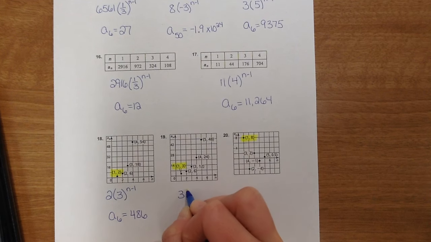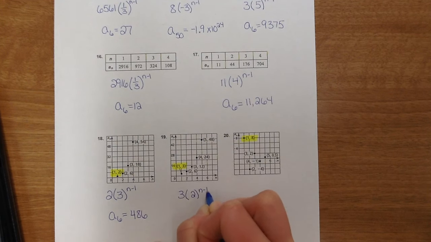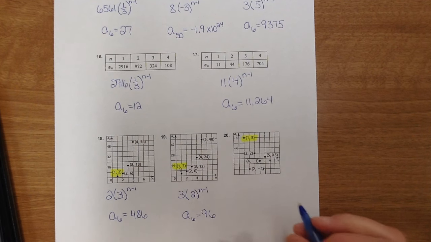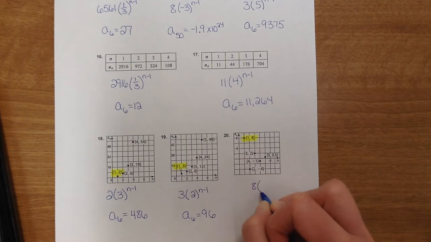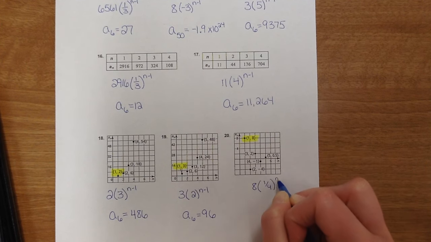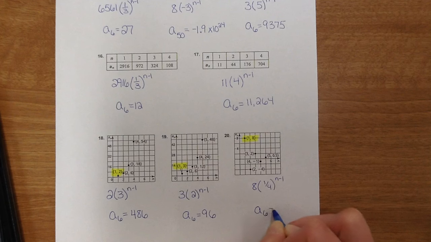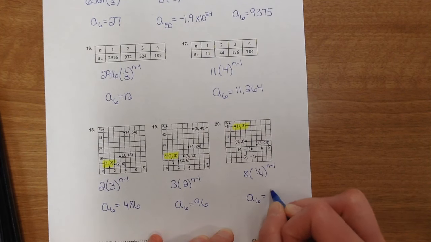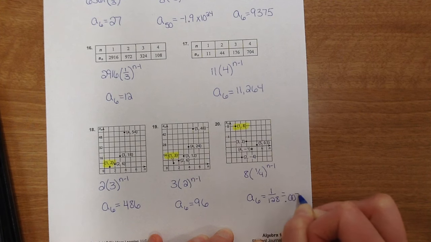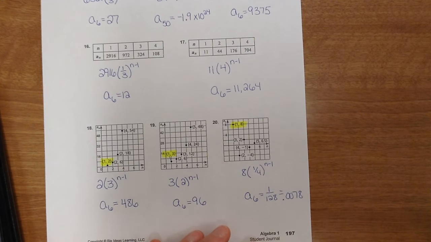So I'll quick jot down the answers to these last ones, just in case you want to try to practice them. So then this would be 8, and notice it's going down by a 4th. And then a sub 6. This one comes out to be a fraction. It's 1/128, which is 0.0078. If you do get a decimal, just jot it down. It's no big deal, okay?